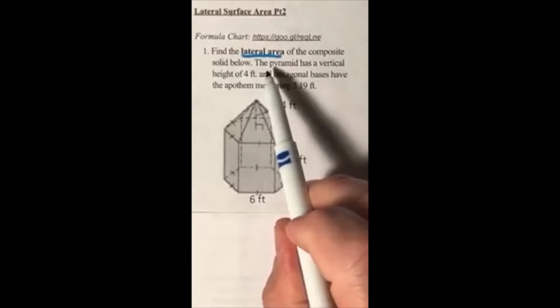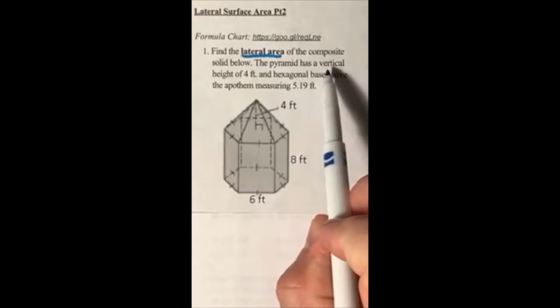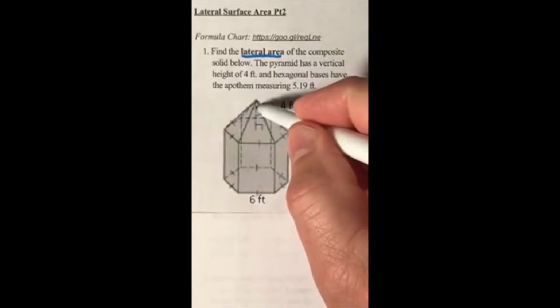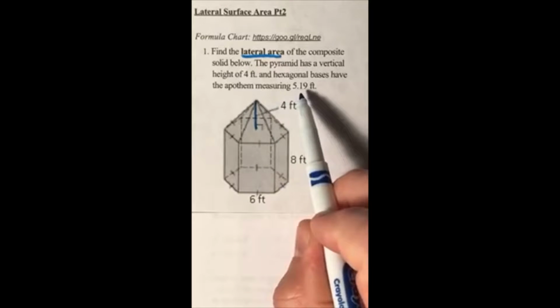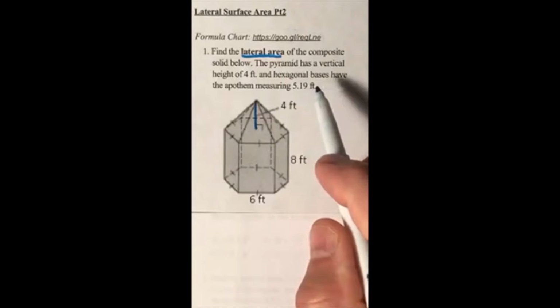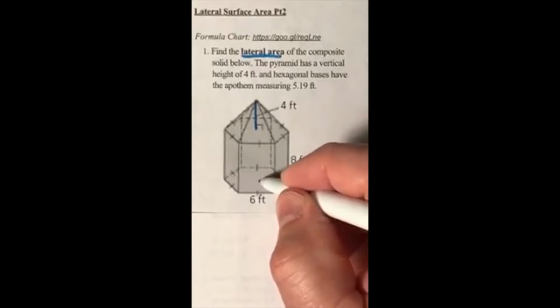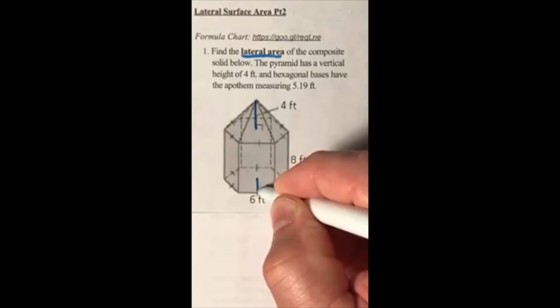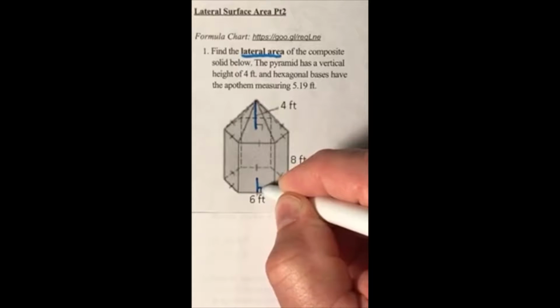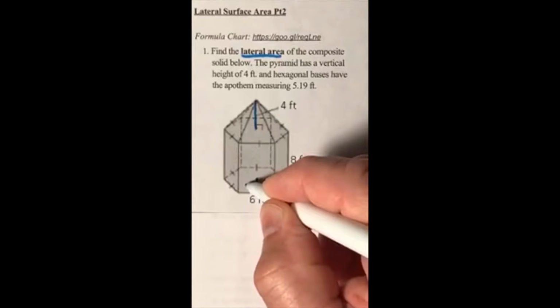It continues telling us that the pyramid has a vertical height of 4 feet, and the hexagonal bases have an apothem measuring 5.19. Remember that the segment from the center of the hexagon drawn perpendicular to one side is called the apothem, and that creates this 90-degree angle. So this one here is 5.19.